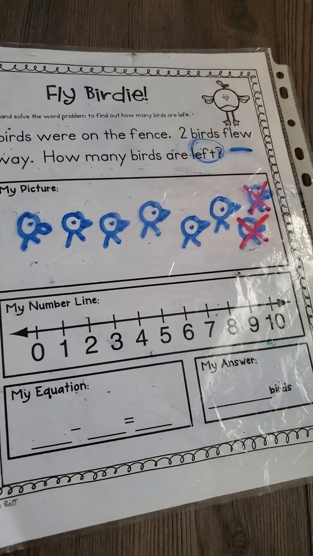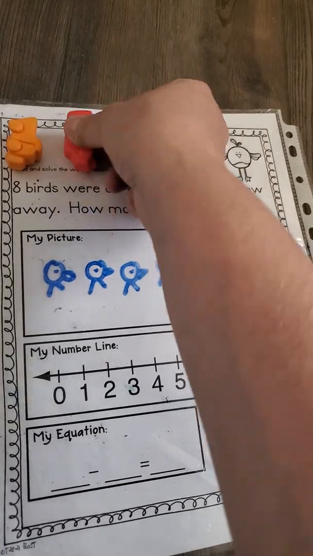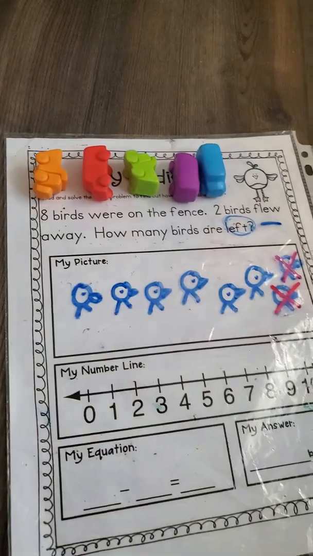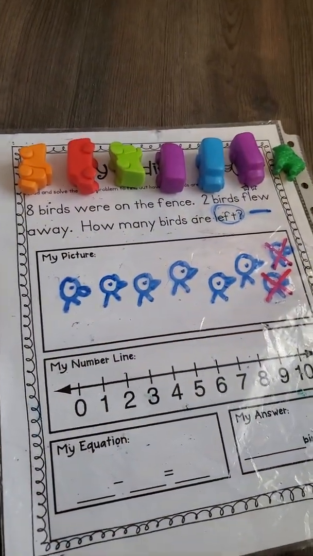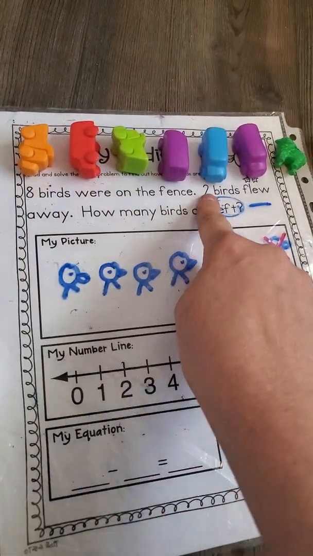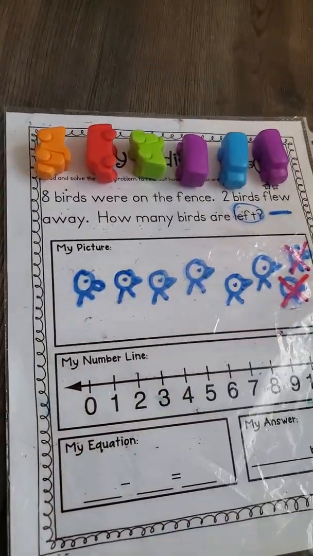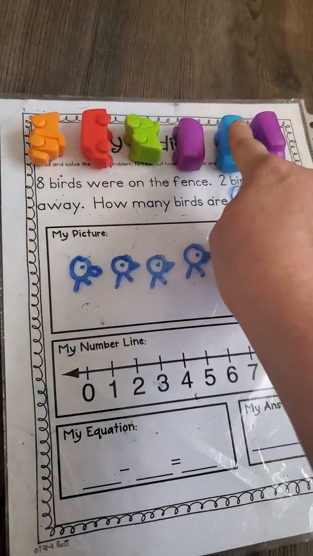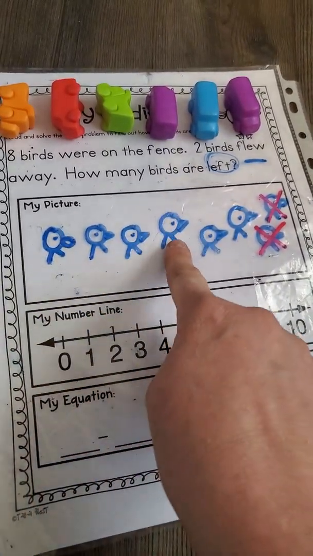So we can also do it with our counters. So let Miss Keegan pretend that my counters are birds. So here's 1, 2, 3, 4, 5, 6, 7, 8. All right, so we have 8 here. We had 8 birds. 2 birds flew away. So I'm going to take away 2. Here's 1, 2. How many birds are left? 1, 2, 3, 4, 5, 6. So there's 6. Let's see. Did we have 6 down here? 1, 2, 3, 4, 5, 6.